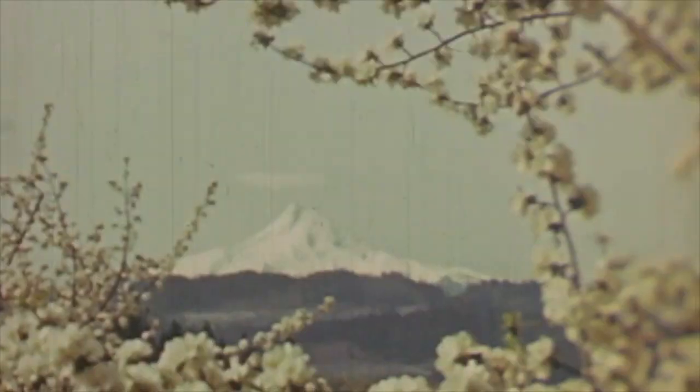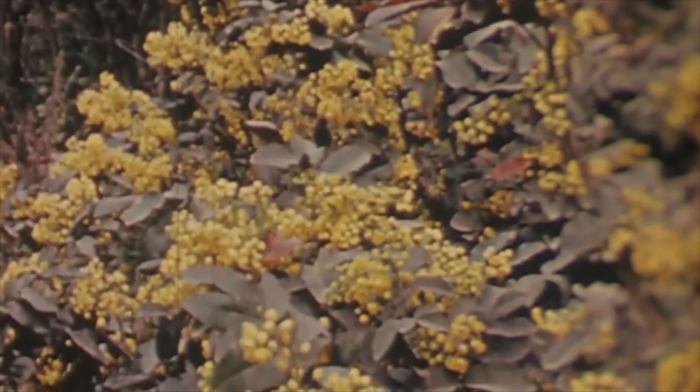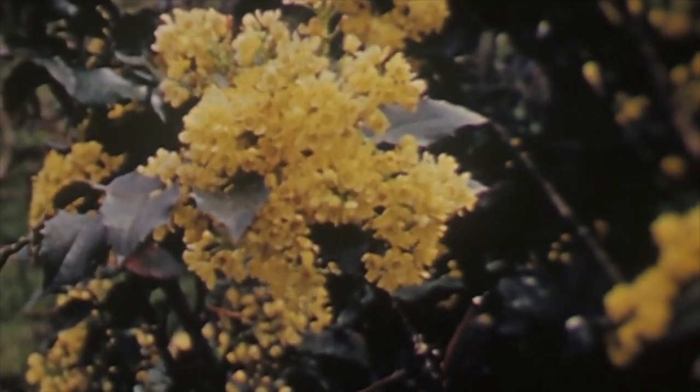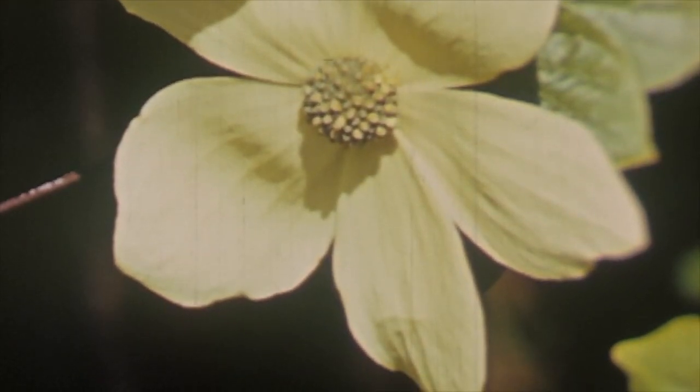Plants are what makes life so wonderful. If we didn't have plants, we wouldn't have the world. What's your favorite kind of plant? Mine is a flower.